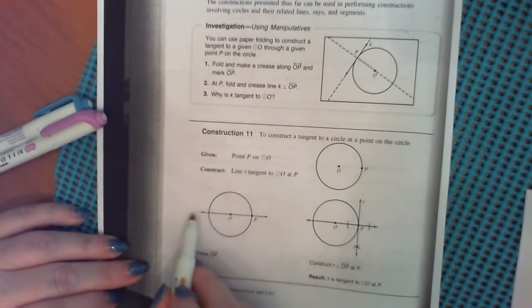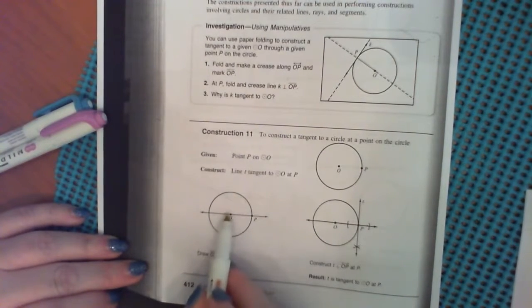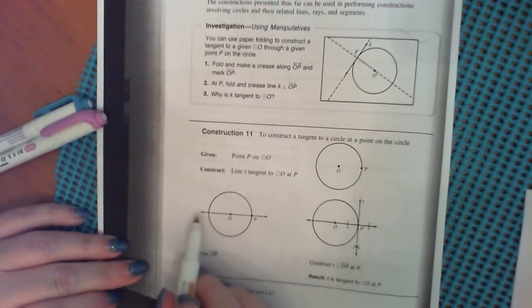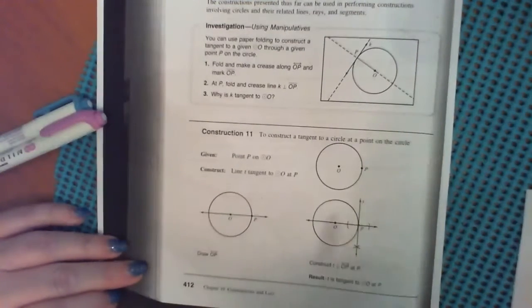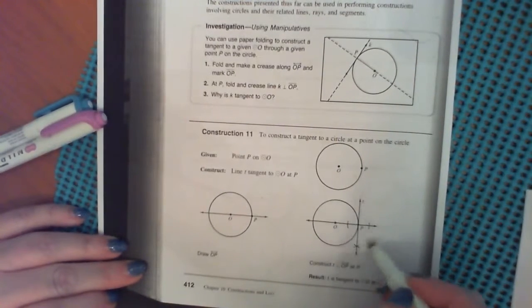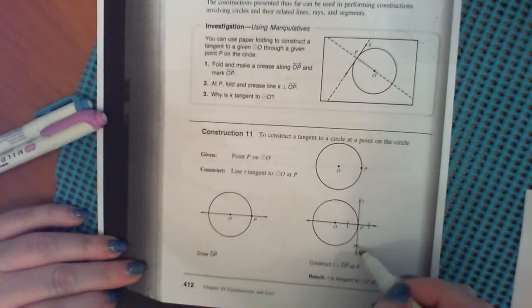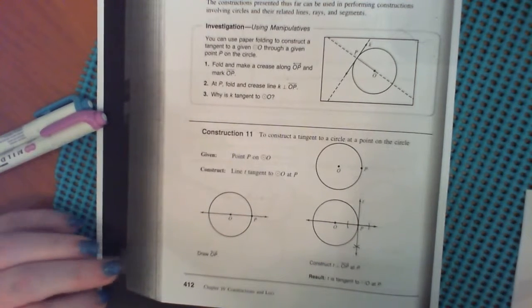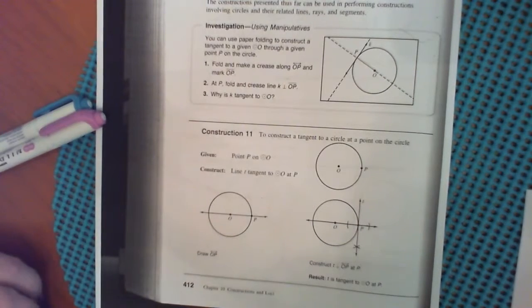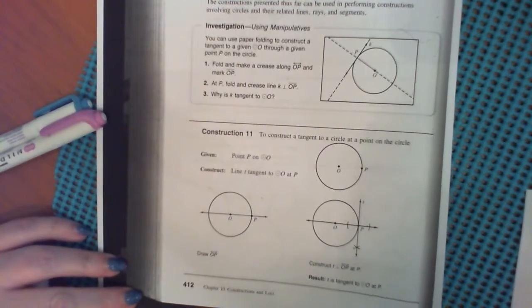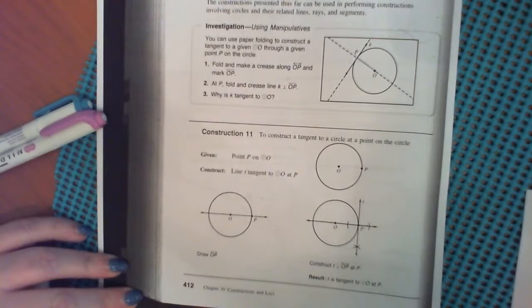We're going to start by drawing our diameter between O and P. Nothing measured, just draw the line that connects O to P. Once you do that, all you need to do is form the perpendicular bisector here. So on this line, find your perpendicular bisector, which happens to be this line at P right here. So that's how you form a tangent using the whole perpendicular thing.